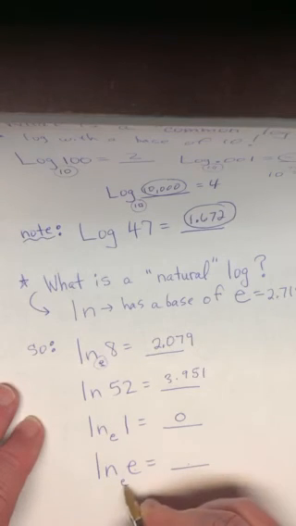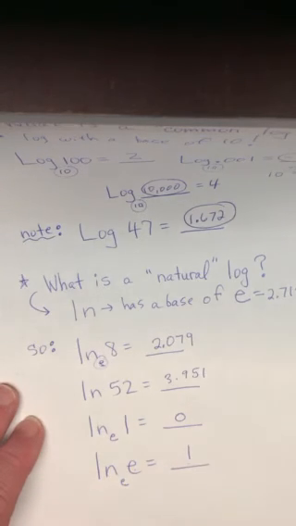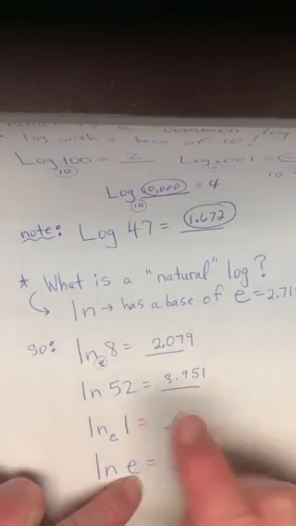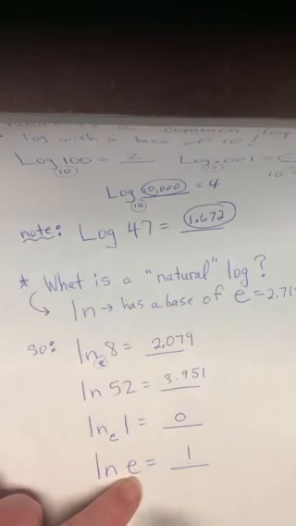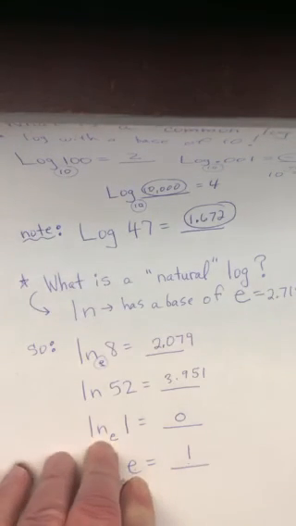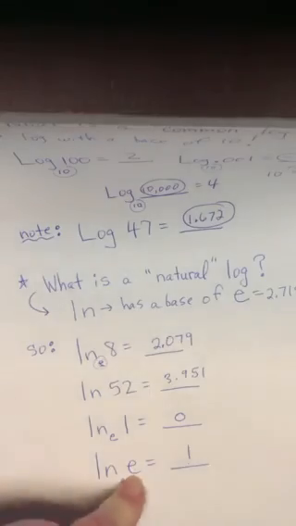Well, obviously, if you take E and raise it to the first power, you get E. So guys, if you ever see in the course of doing an equation, ln of E, it's always equal to the number 1, okay? All right, that's a good introduction to logarithms. I hope you were paying attention. I hope that makes sense.